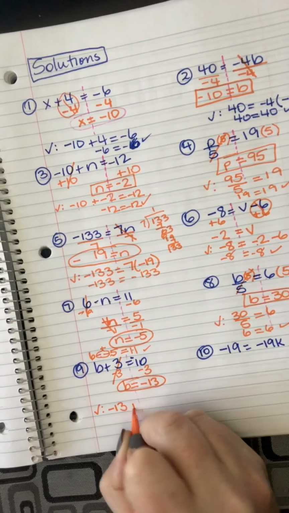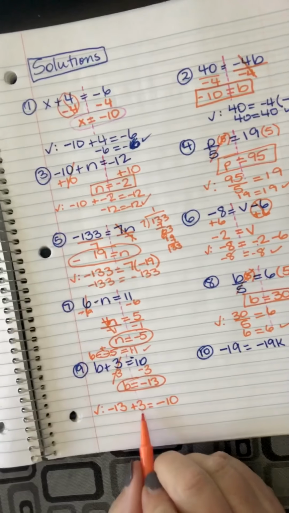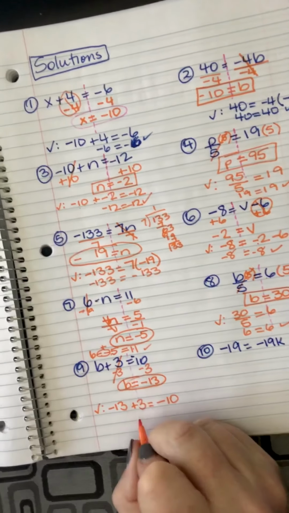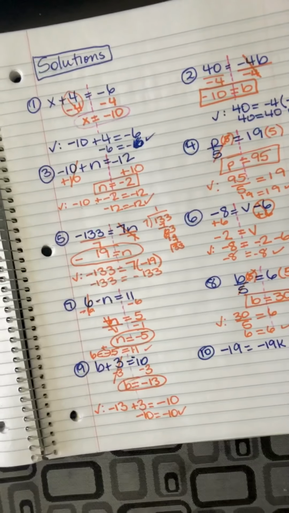Does negative 13 plus 3 make negative 10? Negative 13, and then going positive 3 is negative 10. So I'm correct.